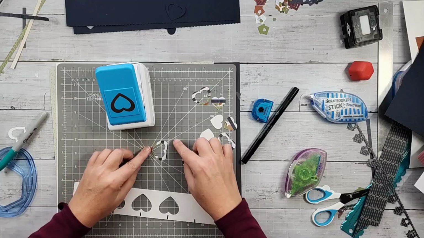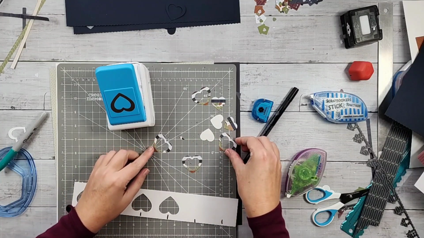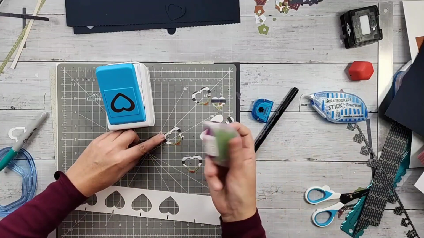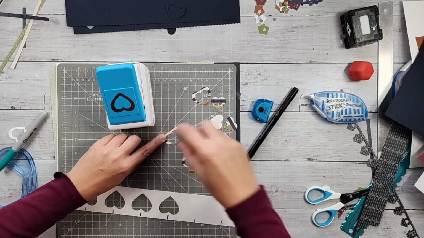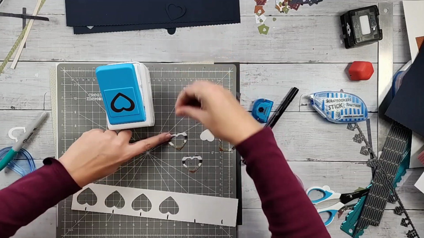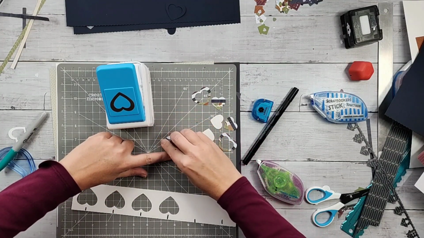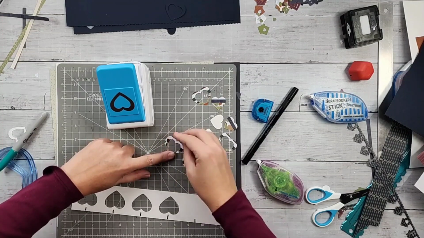Oh, see, I lost a piece. I lost a piece right here. I can see I lost a piece. I'm going to come in with my adhesive and put it back. So I think if you do that as you're punching, you double check.